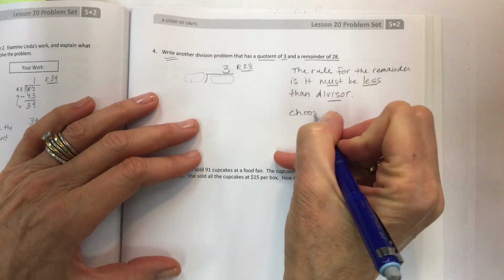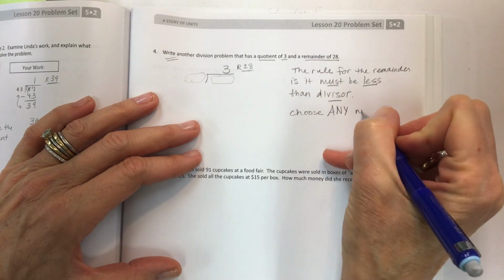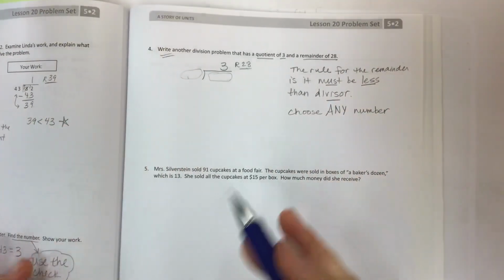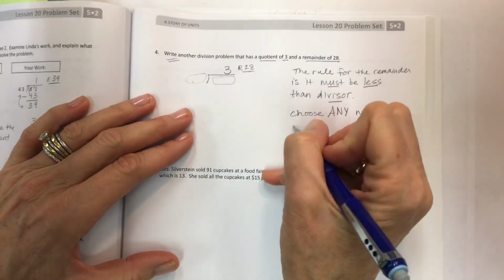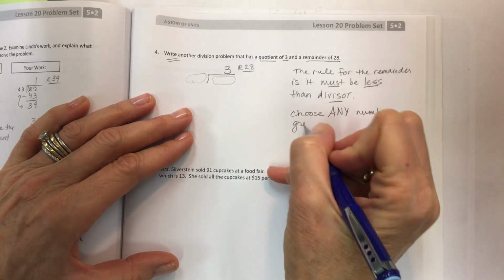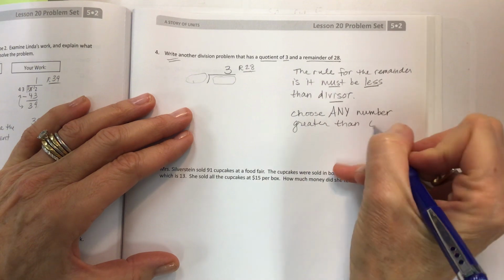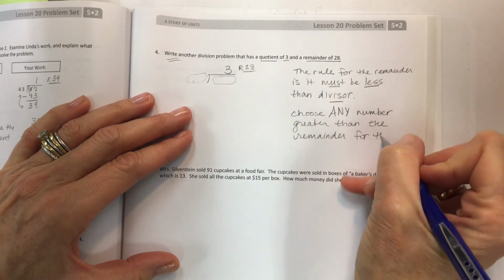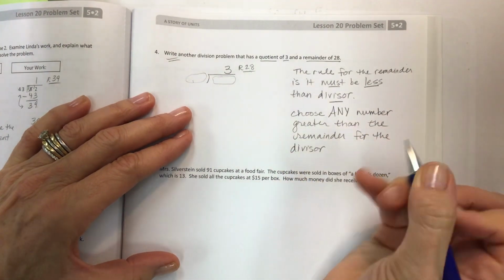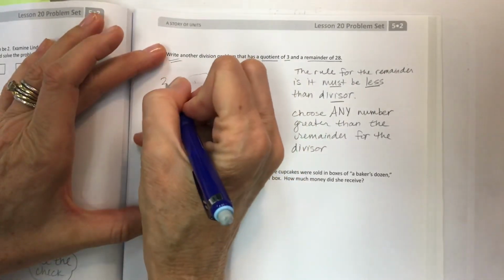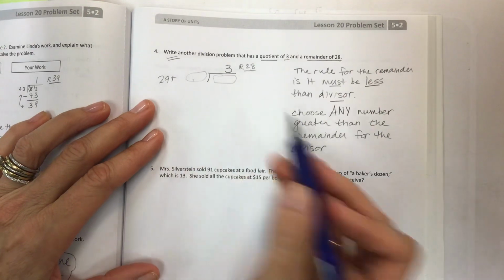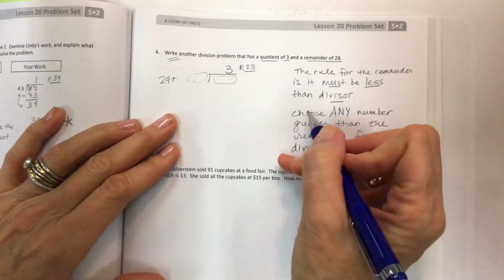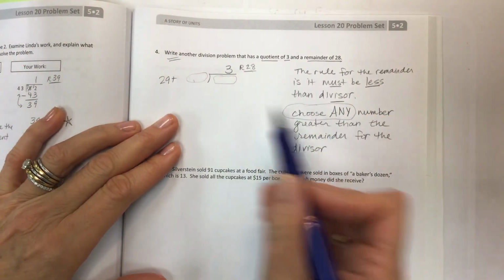So choose, this is the fun part, any number for the divisor that is greater than the remainder. And so on this one, it would have to be 29 plus. So anything, 29, 30, 31, 32, 33, 34, 35, 55, 112, whatever you want. You get to choose any number. Seriously, any number.